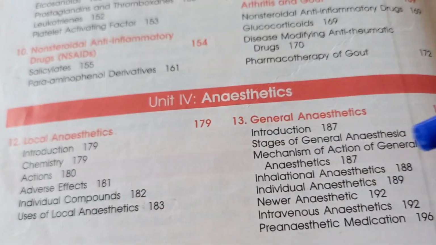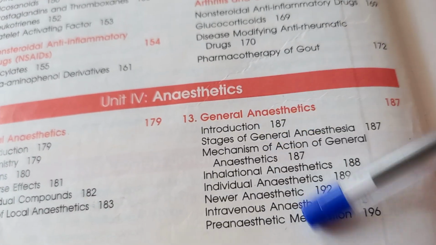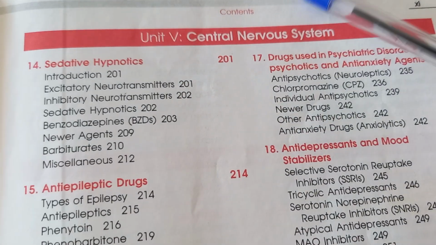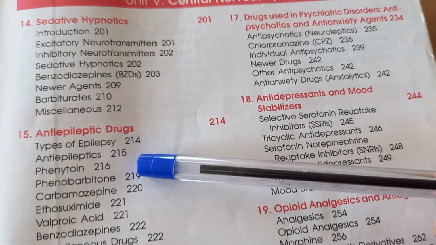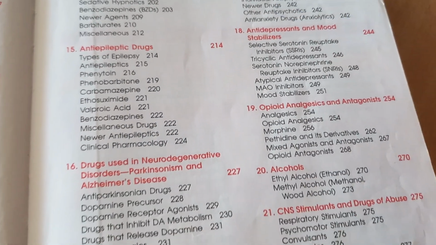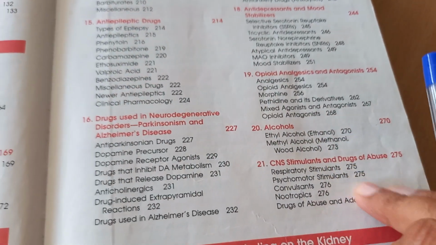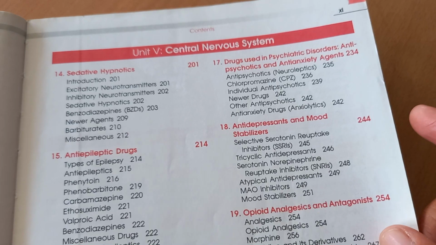Anesthetics, so local anesthetics, general anesthetics. So here you should know about halothane, right? And all those that they're using in your hospital. Go and look at what anesthetic they are giving. Then you have these central nervous system acting drugs. You have the anti-epileptics, right? Then you have the antipsychotics. So you should know all that.